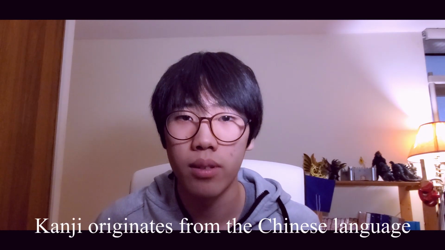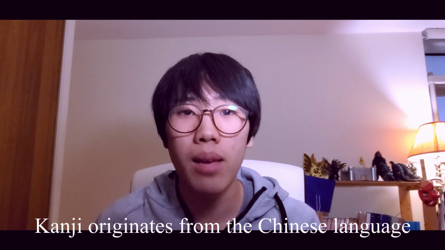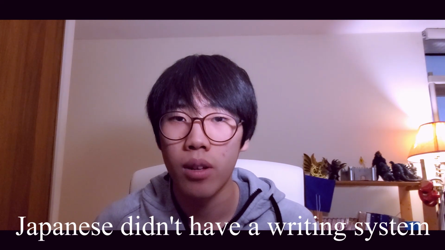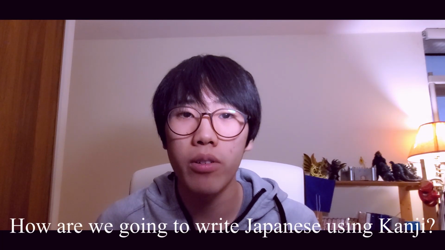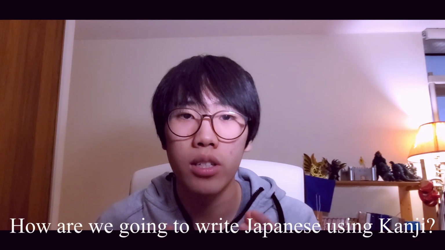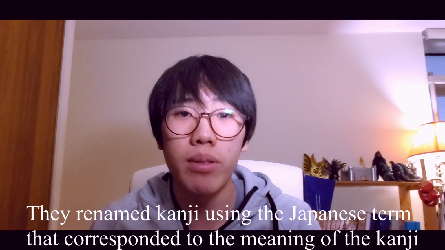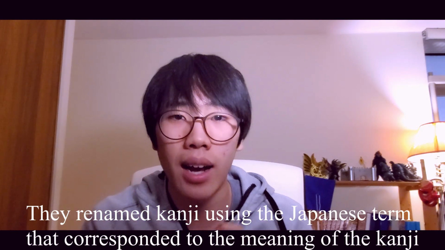In the 1st century, kanji came from China, the Chinese language. It came alongside Buddhism and Confucianism, and during this time in Japan, there was no written syllabary, but there was a spoken language. So the main challenge was, how are we going to use kanji to write in Japanese? Because kanji already had its own meaning and also a Chinese pronunciation associated with it. What the Japanese did was they basically renamed the kanji using the Japanese term that corresponds to that kanji's meaning.